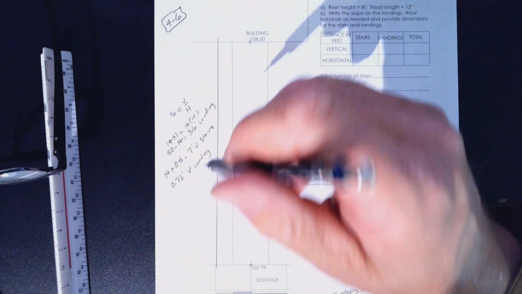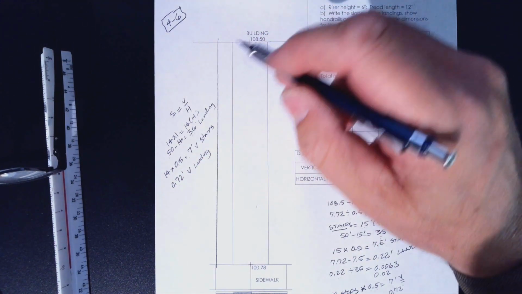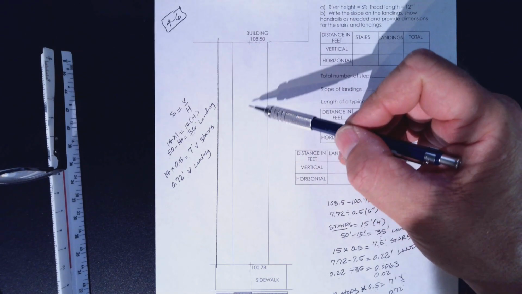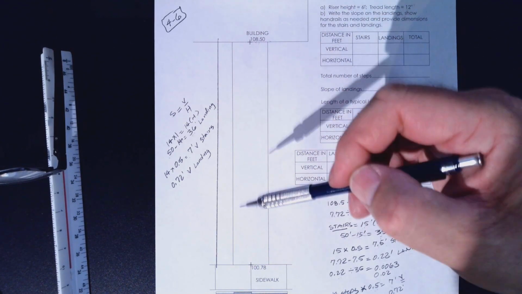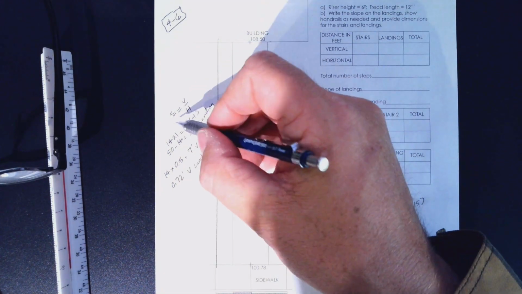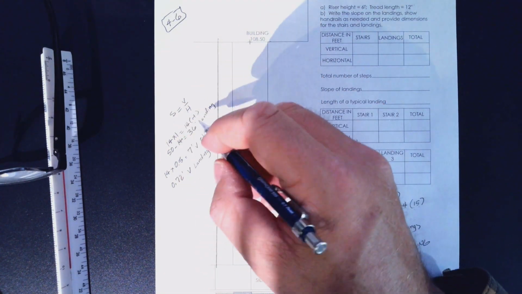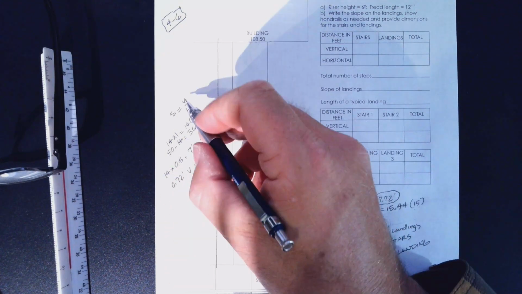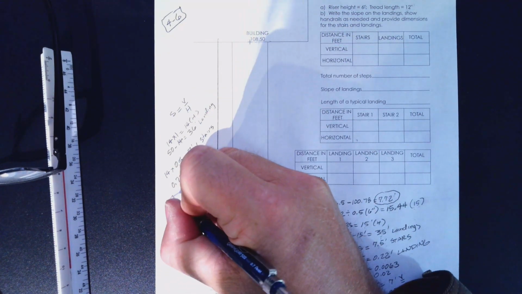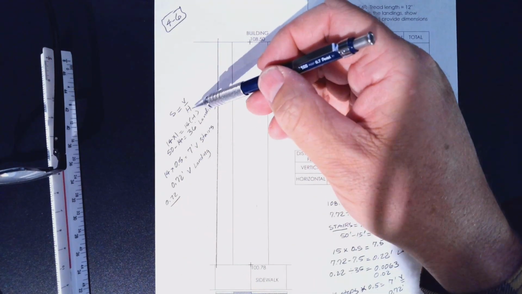So now let's check that and see if we have a slope between 1.5 to 2% for our landing. So slope is vertical divided by horizontal. So let's go vertical, 0.72 divided by horizontal.